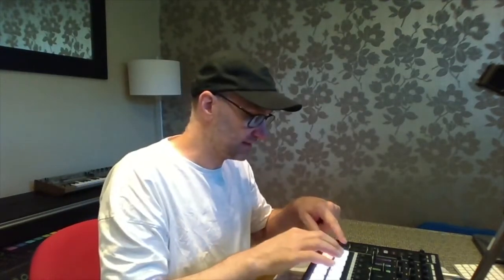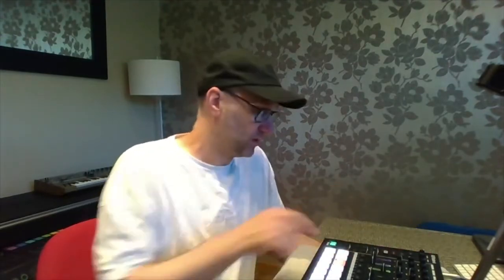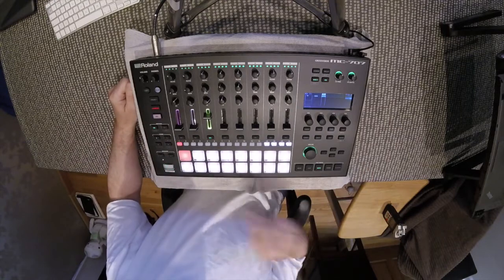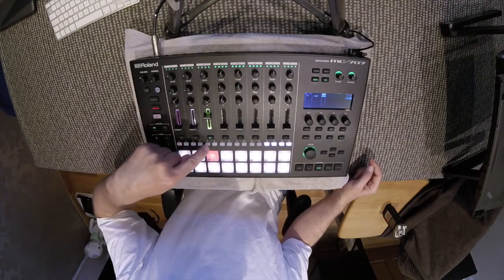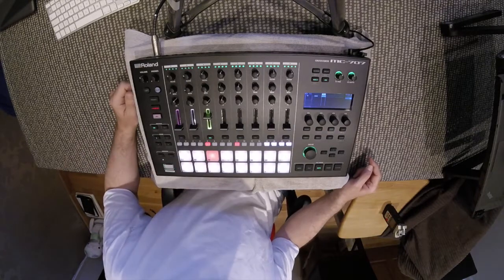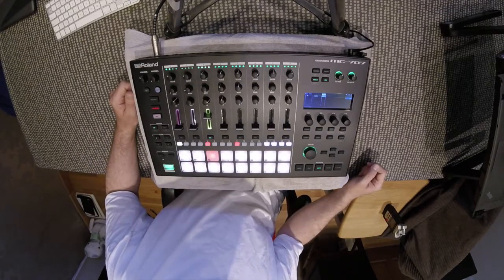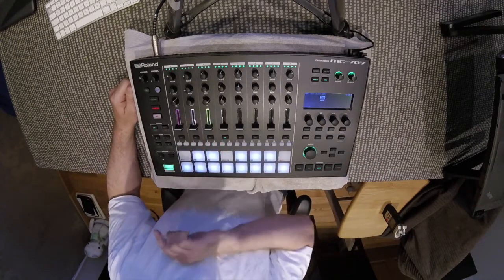Now for my 3, I'm just going to count 1, 2, 3, 1, 2, 3, 1, 2, 3. Something like this. So select the element to go on beat 1 and tell it you want that on beat 1. Select the element for beats 2 and 3 and say that you want it on beats 2 and 3. There we are. Simple.